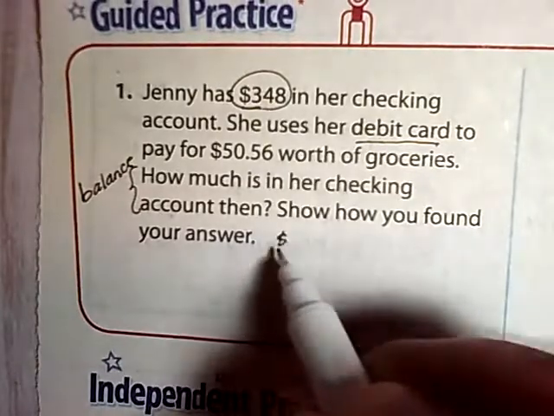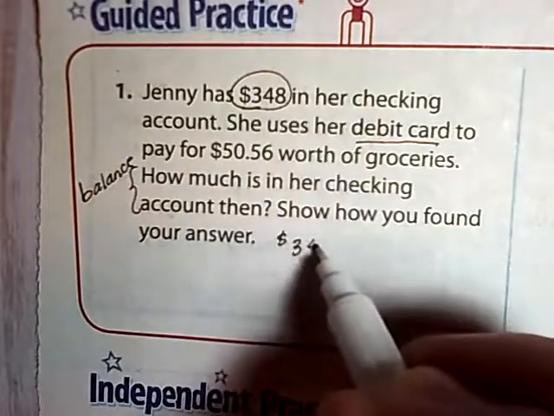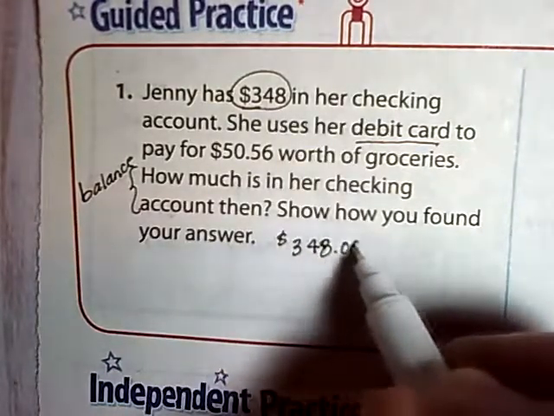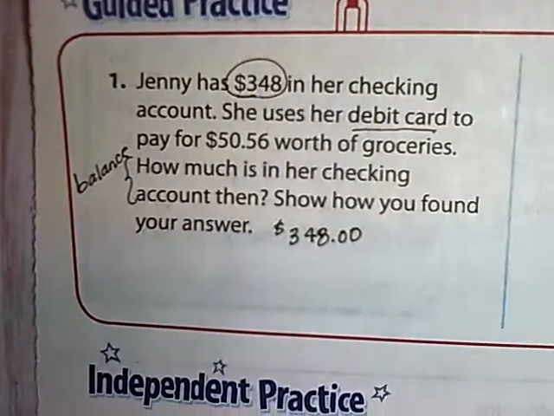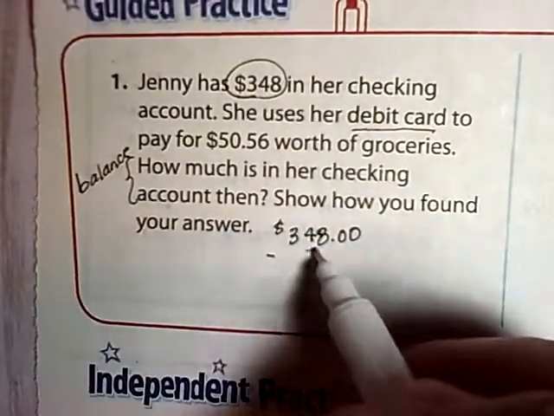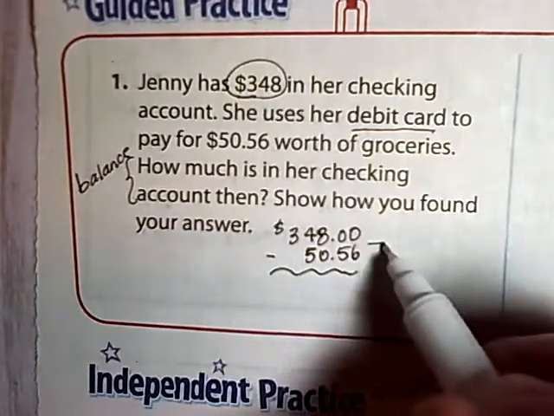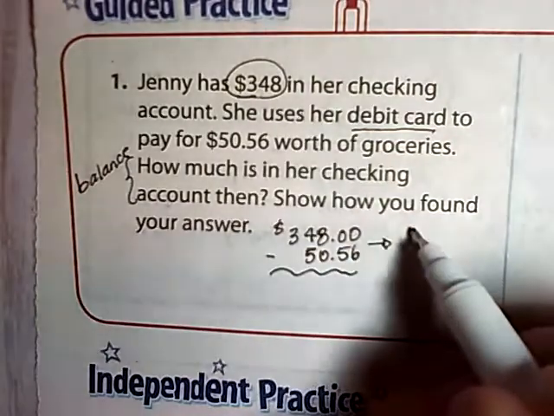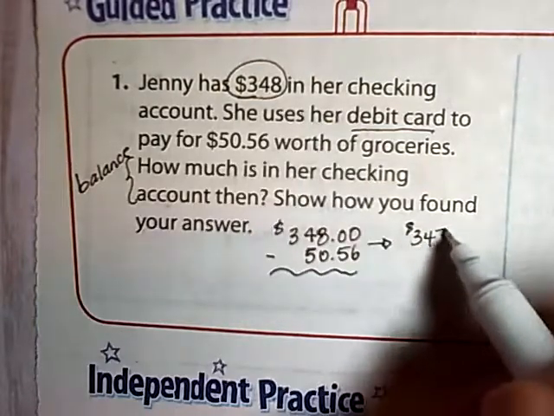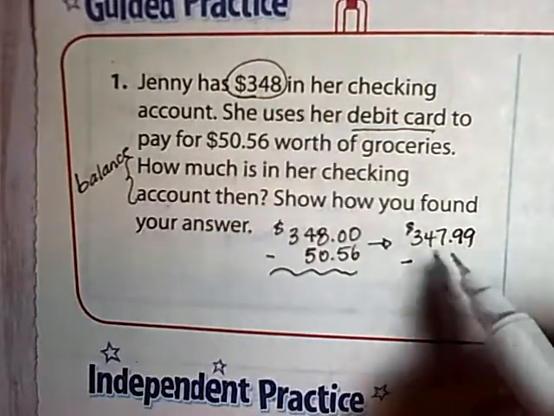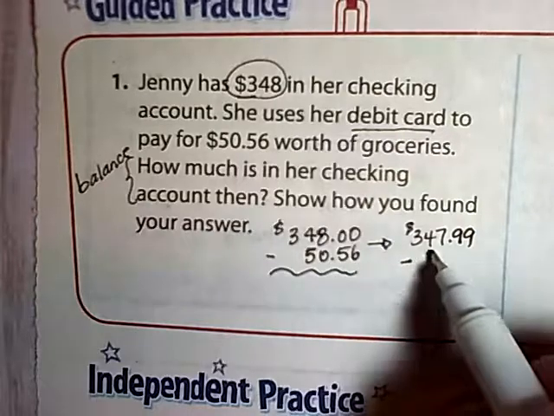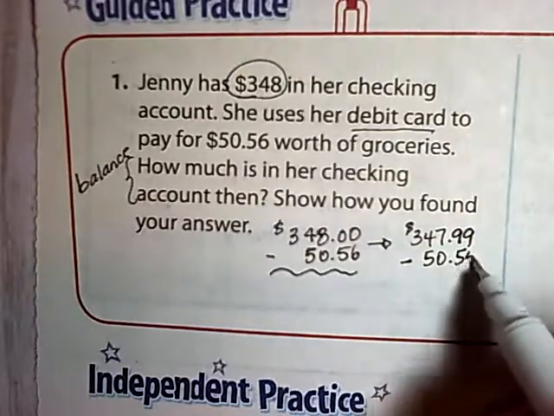We're going to say $348 and we're going to turn that into decimal form. Okay. And we're going to say minus the 50.56. Okay. And I'm going to use my minus 1 penny trick, which is 347.99 minus, I take a penny away from this one, 50.55.